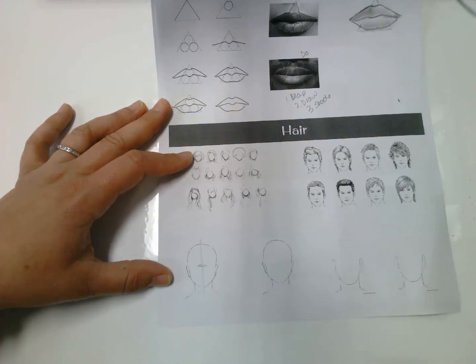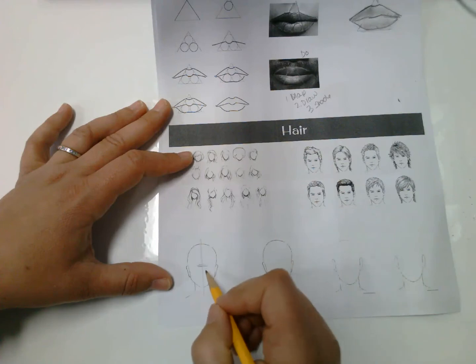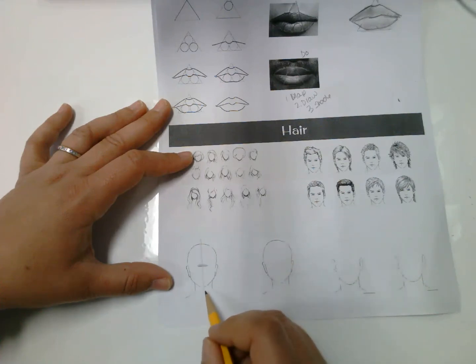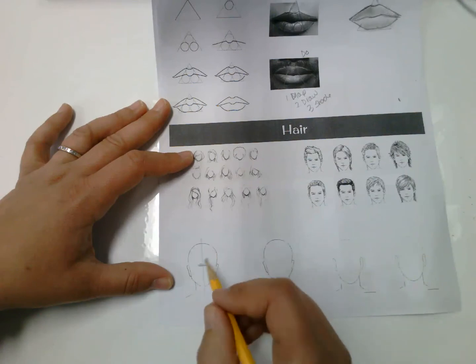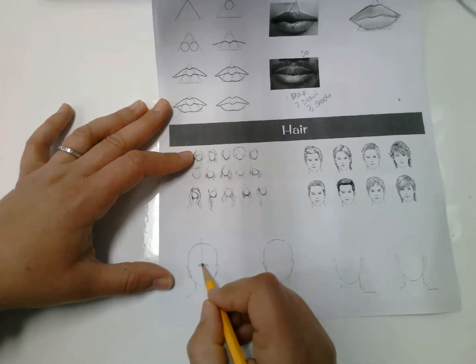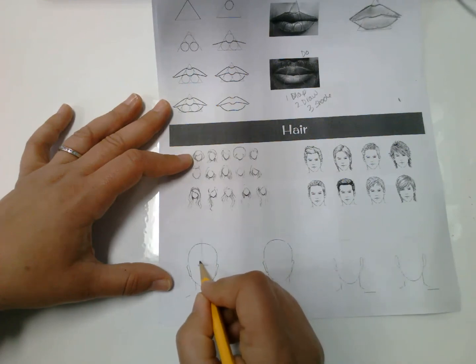Where does your hair begin? Okay, well, that's a little trickier, all right? So what we're going to do is we're going to find, oh, how do I describe this? It's almost like a third, okay? So what we're going to do is we're going to imagine we're going to go up a little bit. We're going to imagine the eyebrows are just a teeny bit.